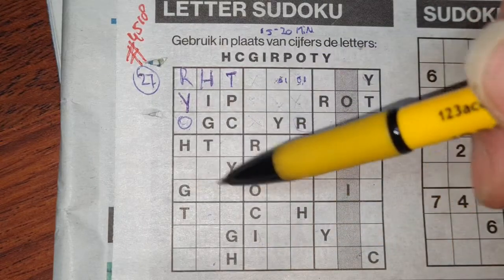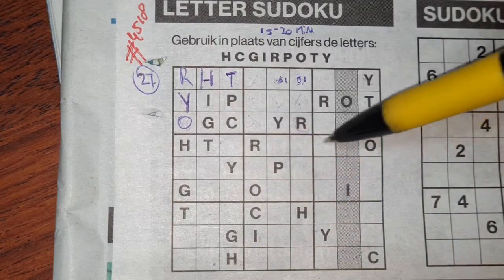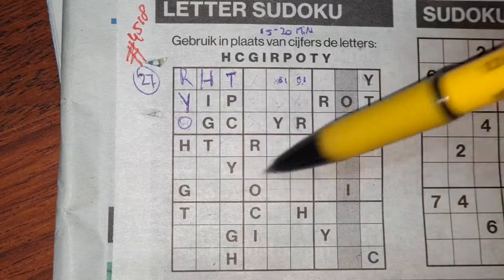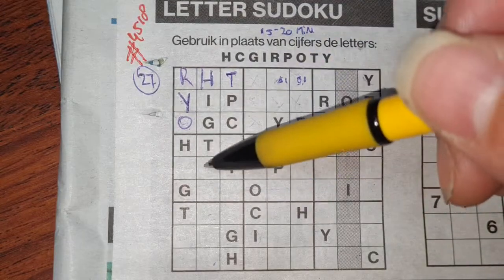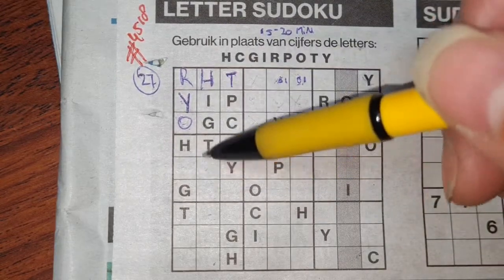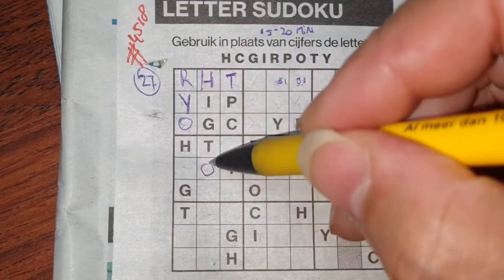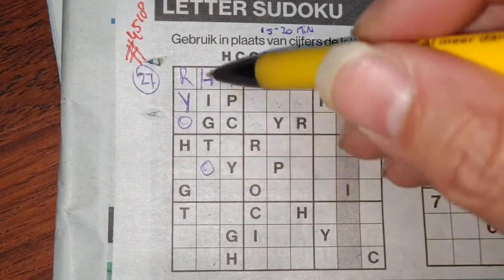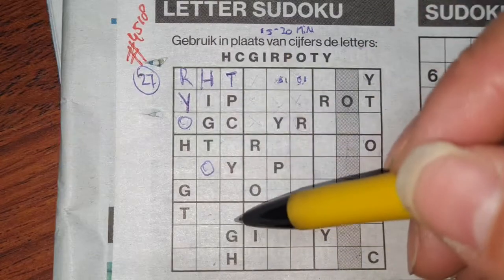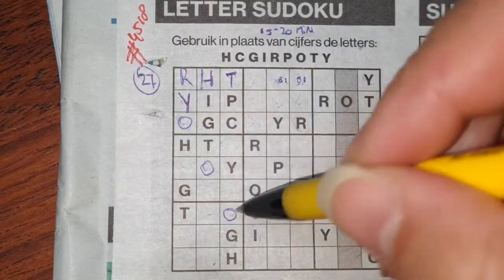Y. Oh. O in this row, O in that row. So the row between the middle row, the only 2 places left for the O should be here or there. We see there, no O there. O should be here. O in the first column, O in the second column. So the third column, the only place left for the O should be there.